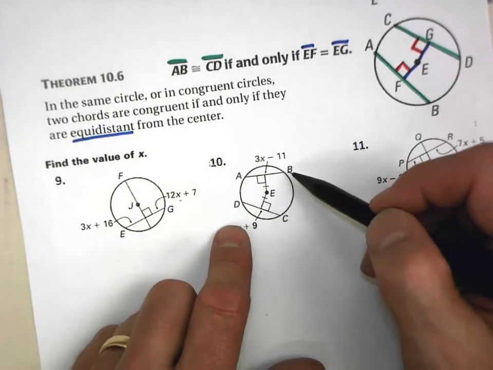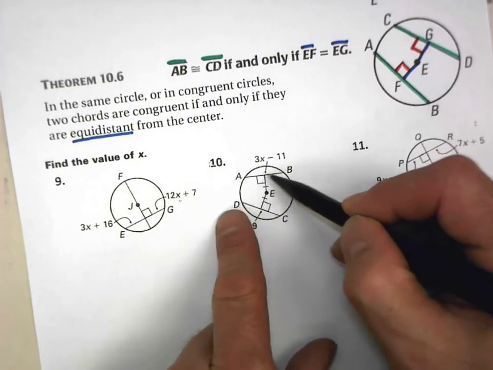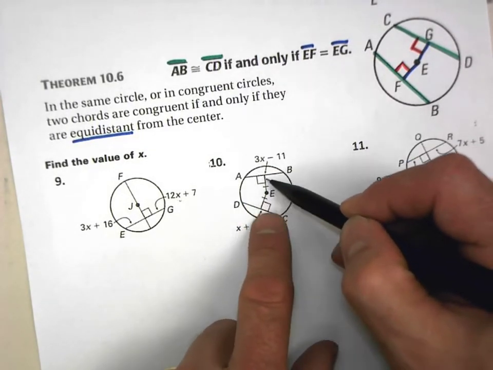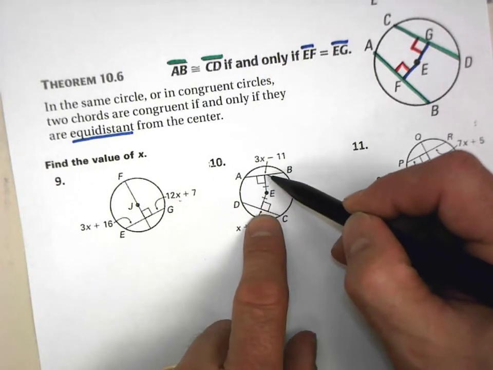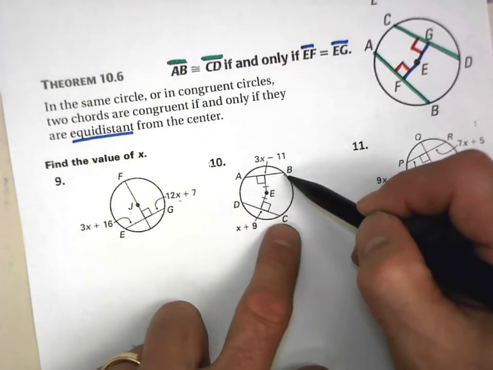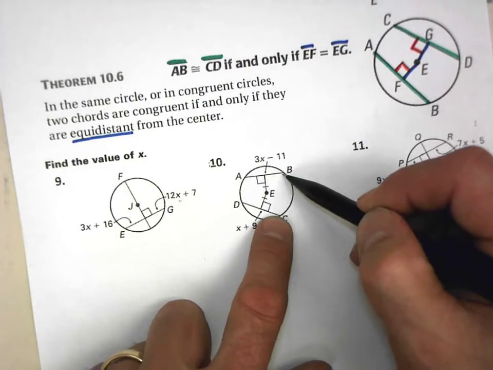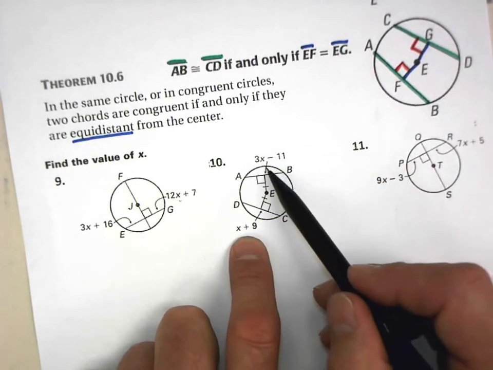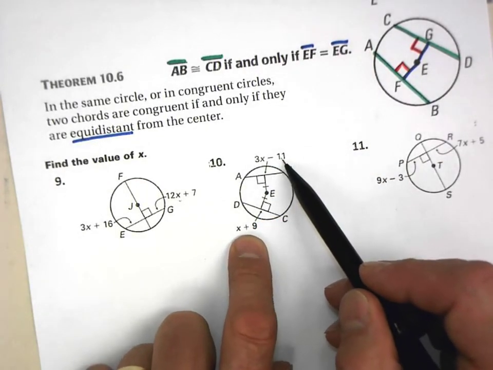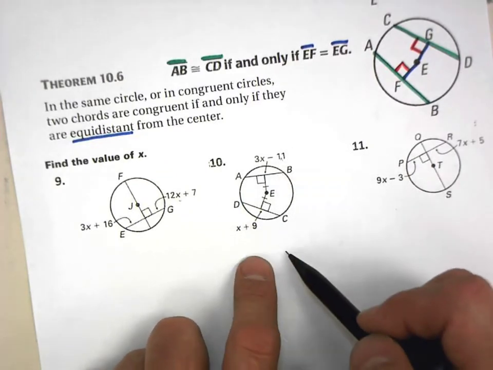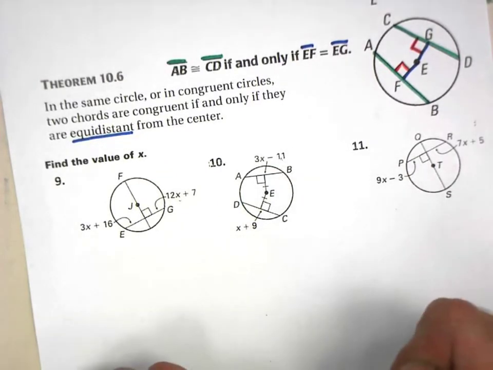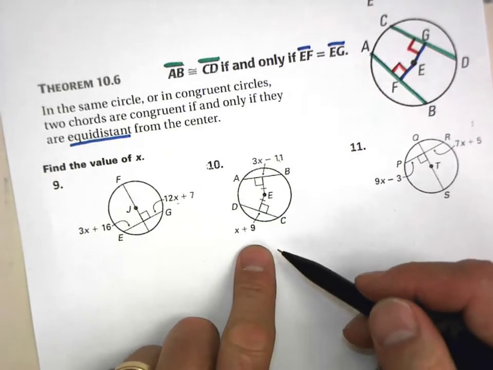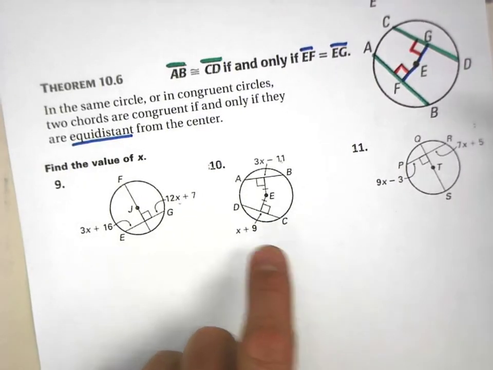Here we know that these two chords are equidistant from the center, and therefore the two chords must be congruent with each other. And therefore we can set their lengths equal to each other. So take these two expressions, set them equal to each other, and solve that algebraic equation for x.